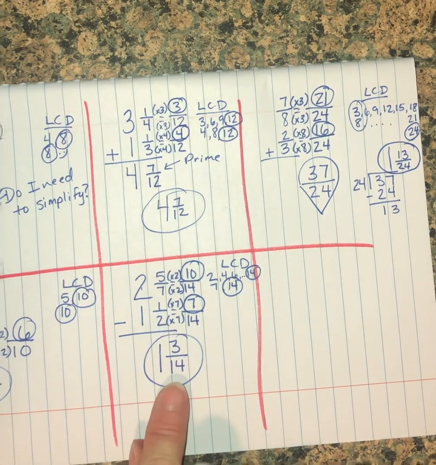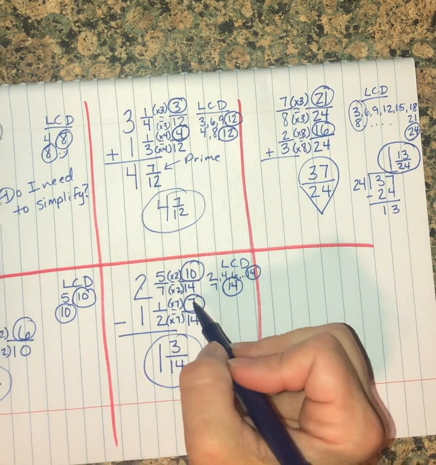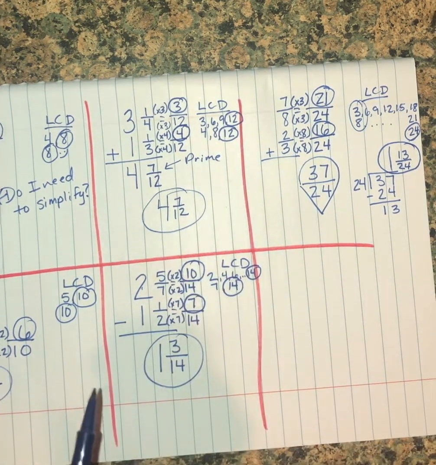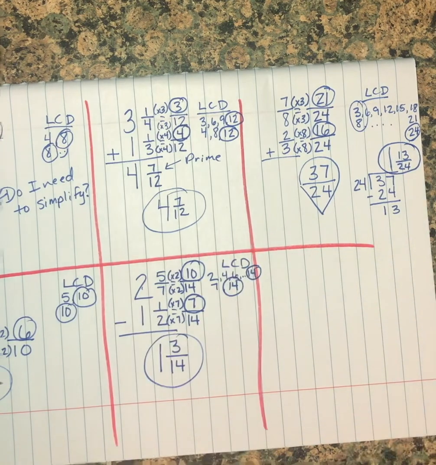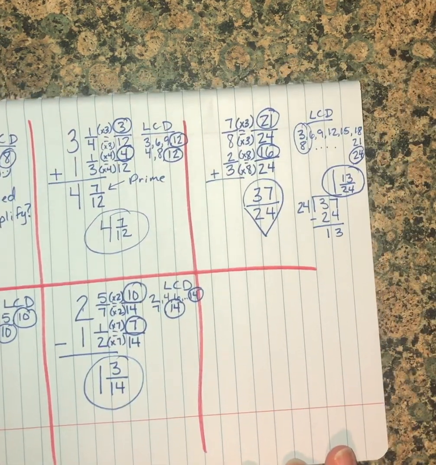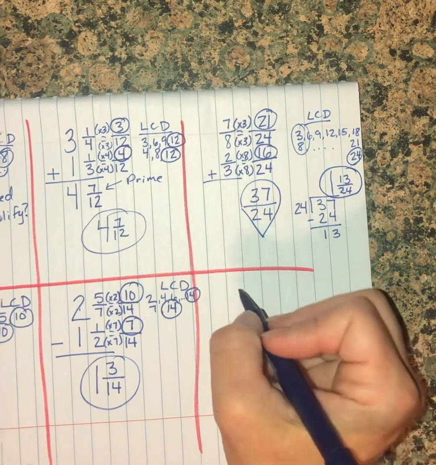Now we're going to have a lesson this week on what to do if the smaller number's on the top, but I'm not going to talk about that today. I just want to focus on the steps on doing these basic addition and subtraction problems. We're going to do one more.